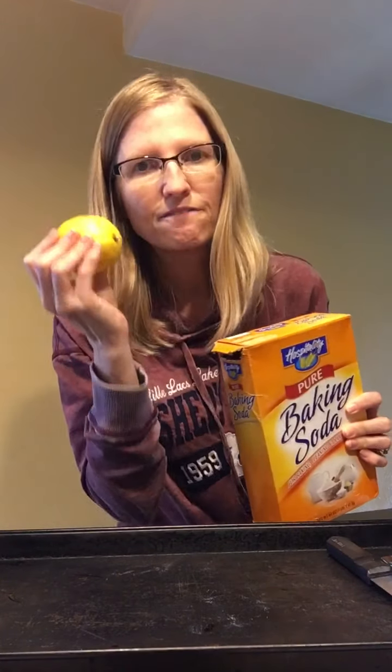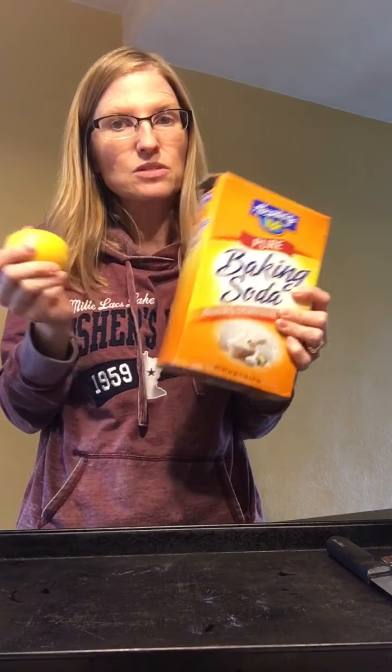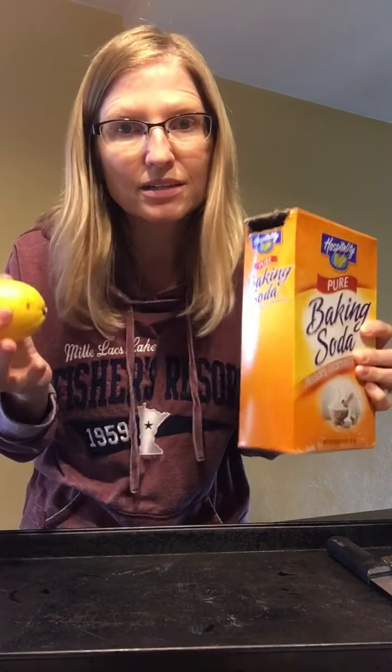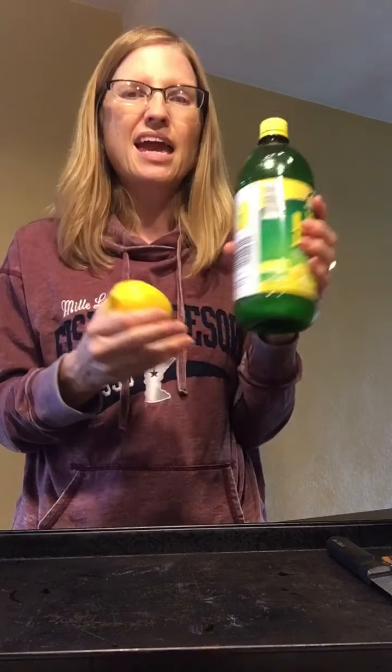It's gonna make a lemon volcano. So this is really all we would need to make this work, but to make it look a little prettier and cooler, I'm gonna add a couple other things. So I have a little extra lemon juice in case I need to pour a little extra in there just to make the volcano a little bigger.